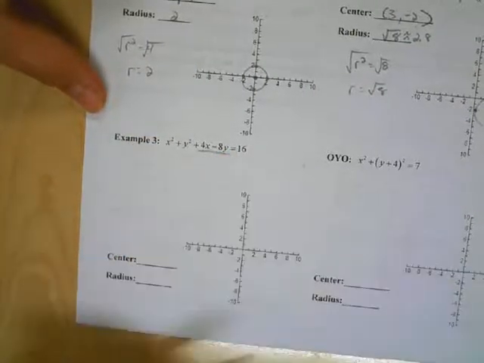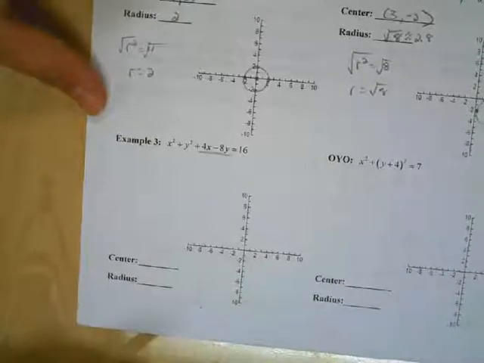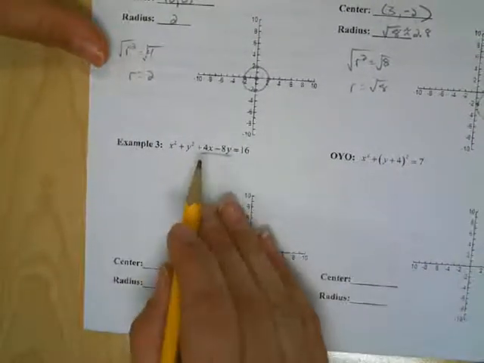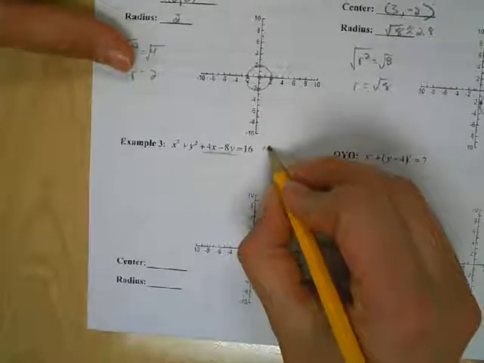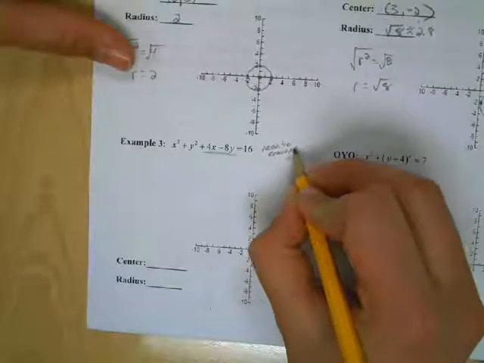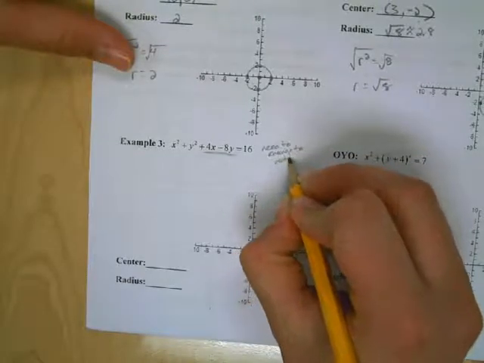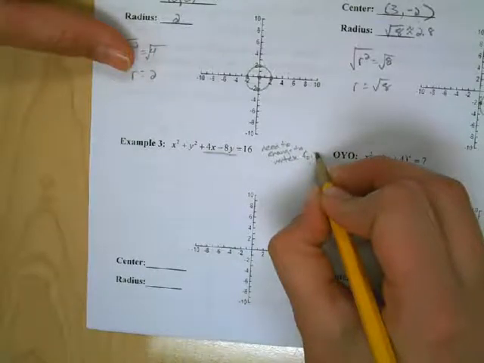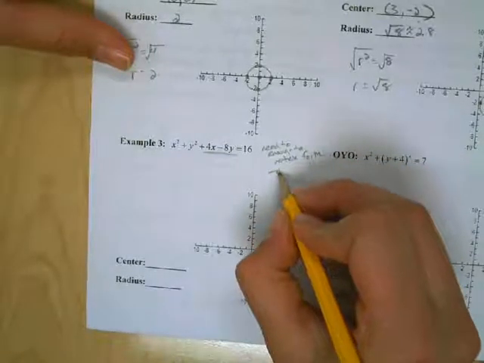So when you see that extra set of x's and y's, then you're going to have to convert this to vertex form, which is the form that our formula is in. Okay, so in order to do that, complete the square.